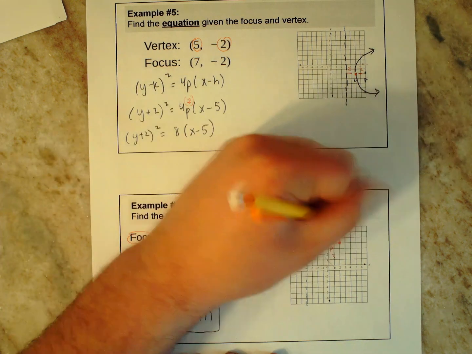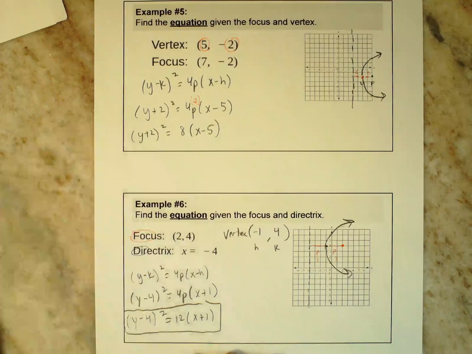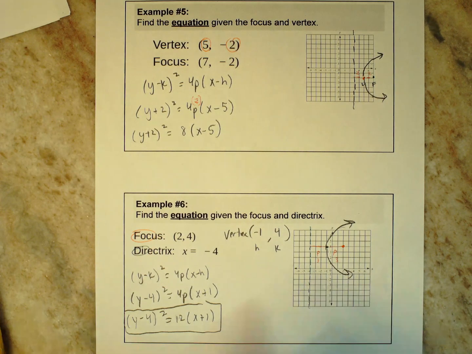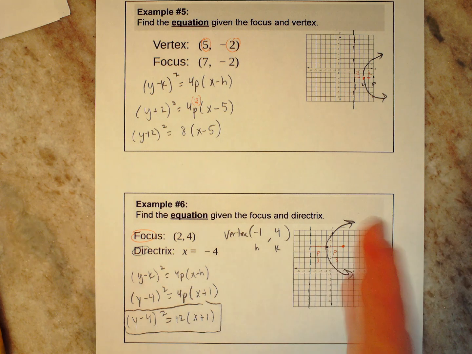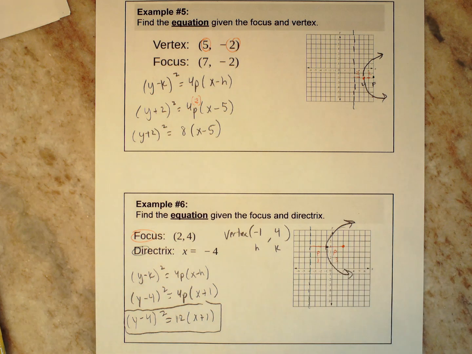And then you can draw your parabola. So again, what you're going to do is find the vertex by looking at how far the directrix and the focus are. It was 6 units apart, so I know the vertex had to be smack dab in the middle at 3 units. From there, I plugged it in and found my p-value.